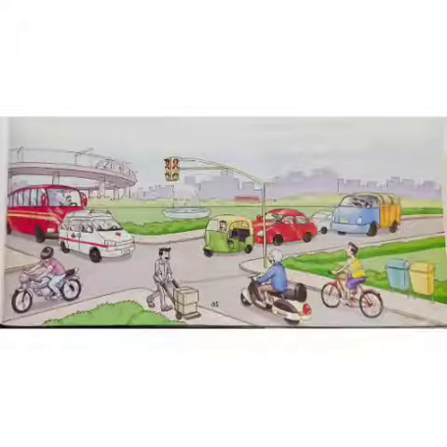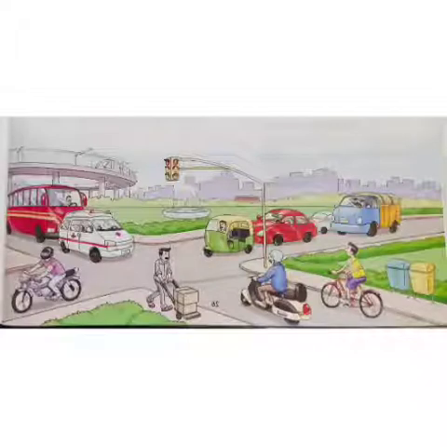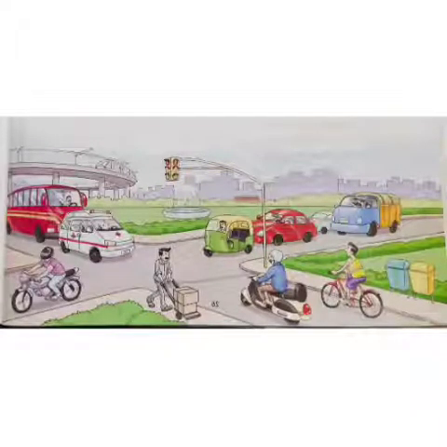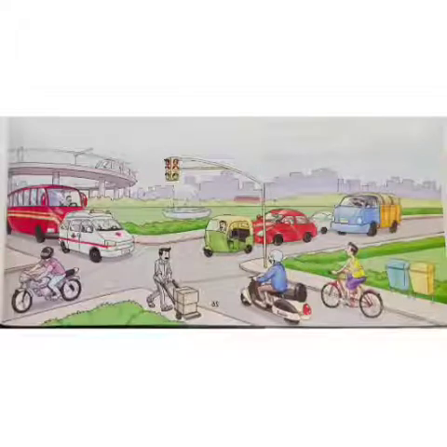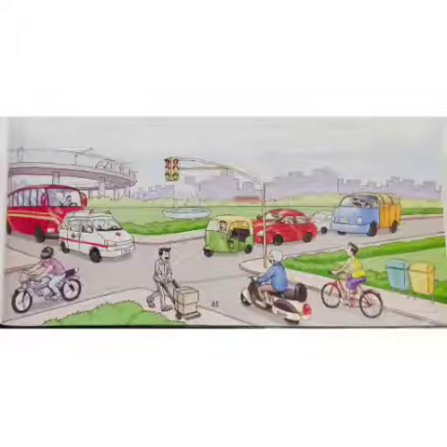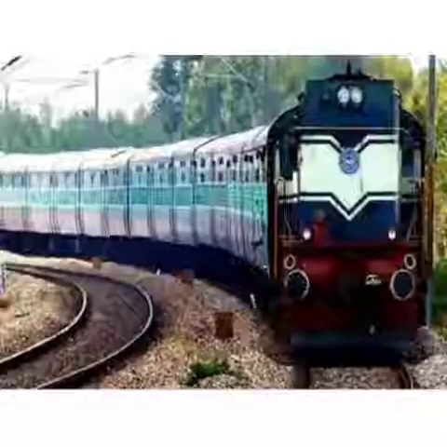Most of them run on petrol, diesel, or gas. Some run on electricity. Motor vehicles need roads. They also cost a lot of money. That is why people in villages and in places without proper roads, like in mountains and deserts, still ride animals or use carts drawn by animals.